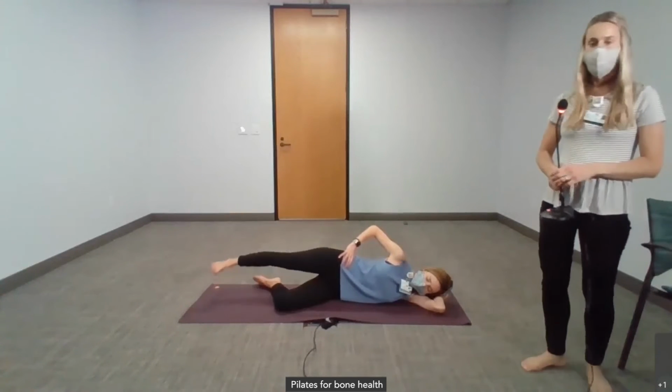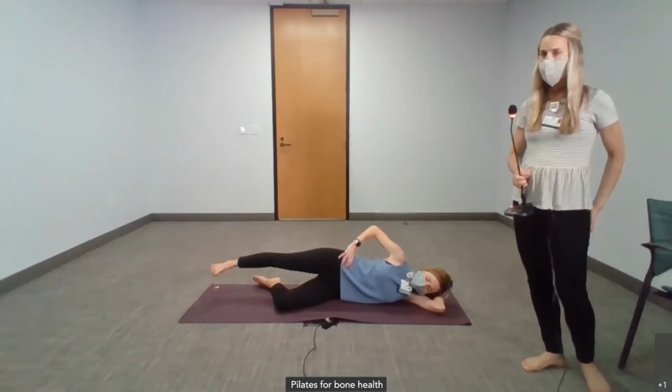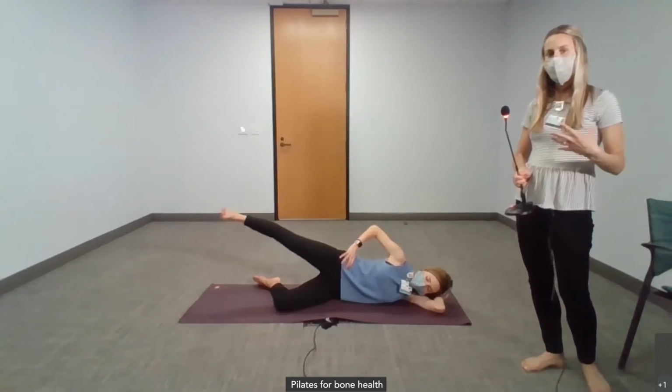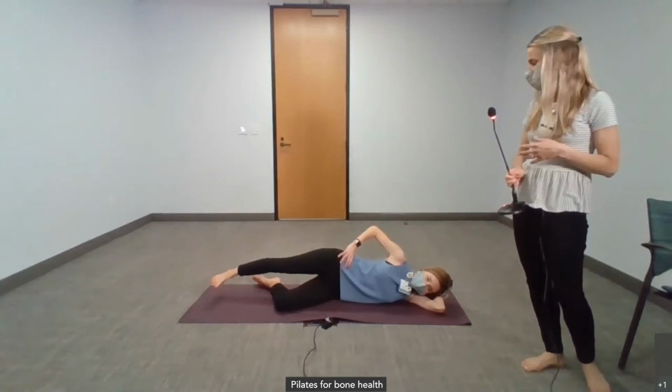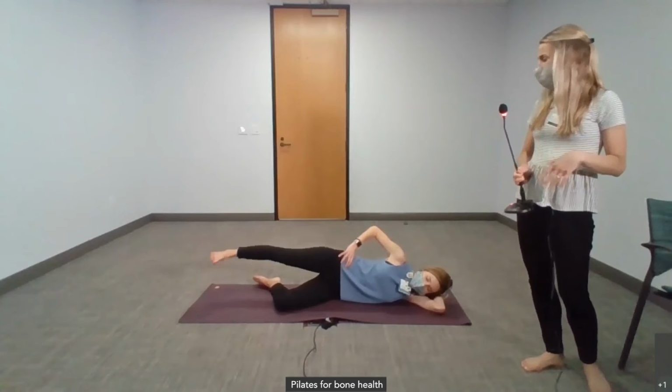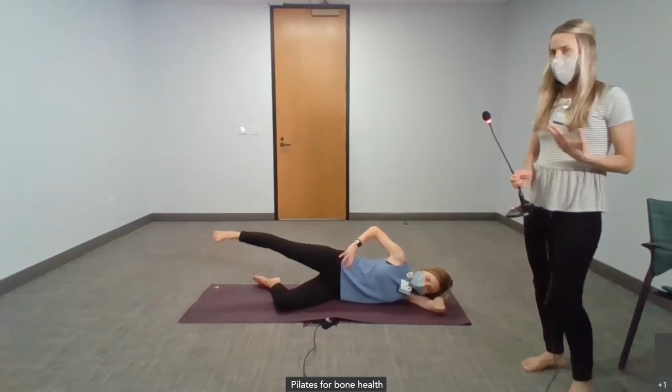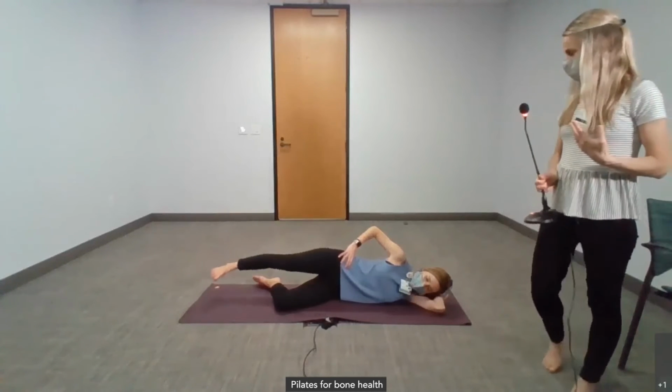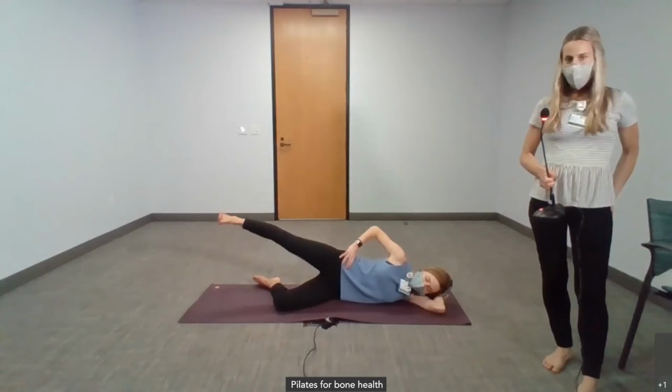You want nice control. You don't need to do it really quickly. You're trying to really isolate the muscles and have good form so that you can strengthen the muscles that you're trying to address here. And this one, you should really feel it in the side of your hip.